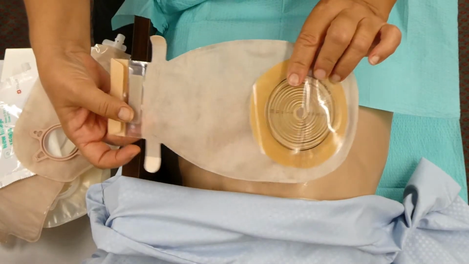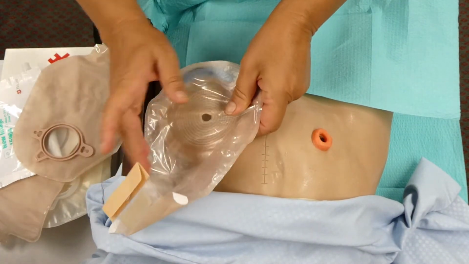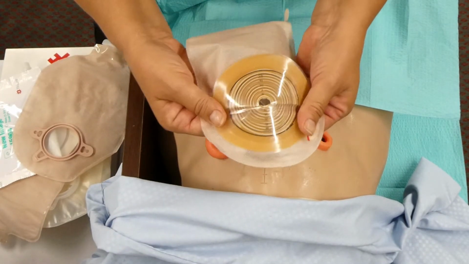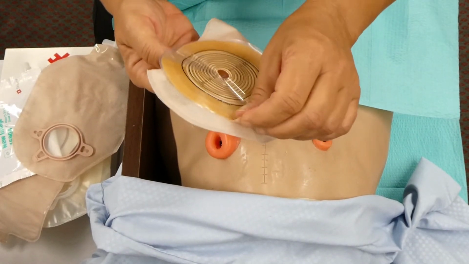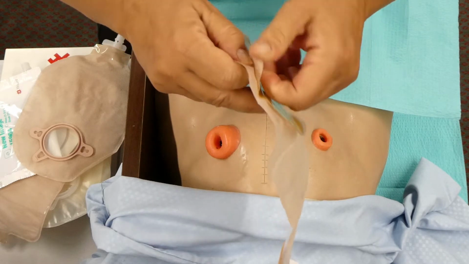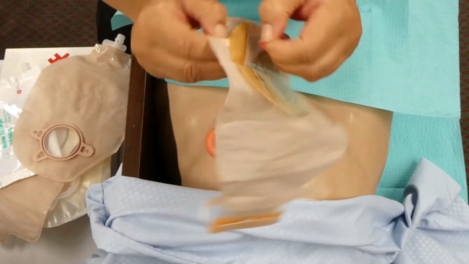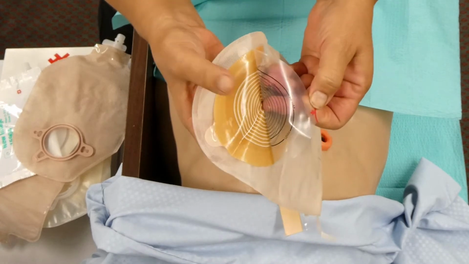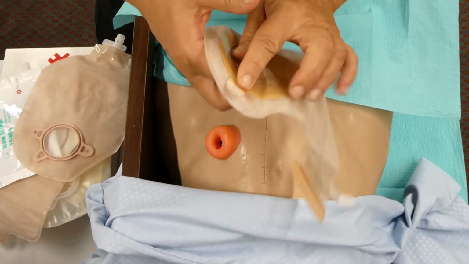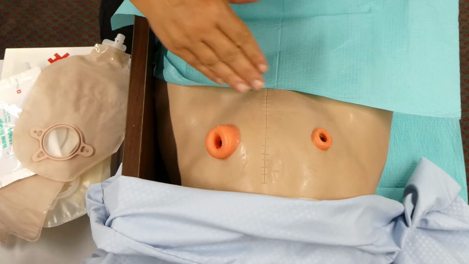So then you would cut this and then seal it over here. This has a peel off layer, as you can see here. And this peels off, revealing the sticky part. This is put on the skin and then rubbed.